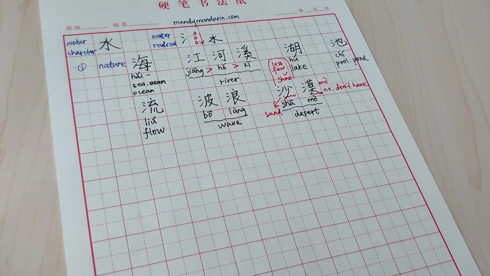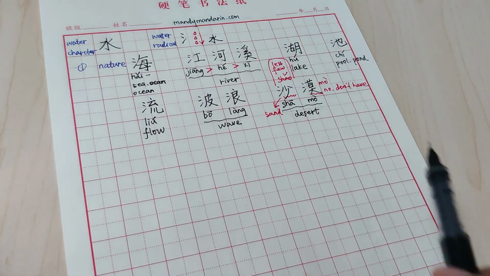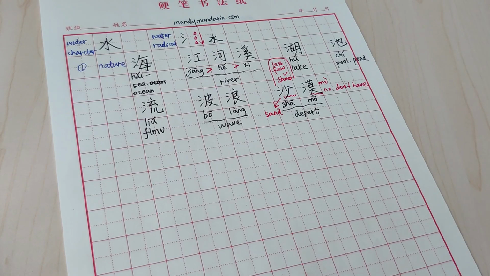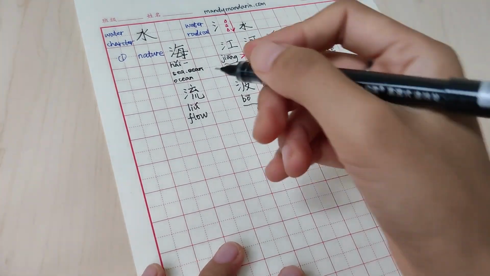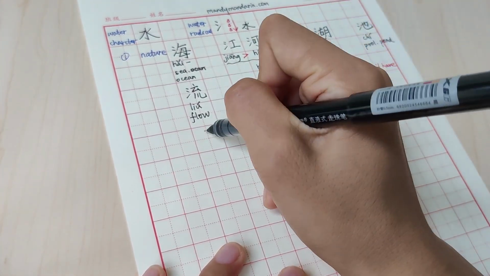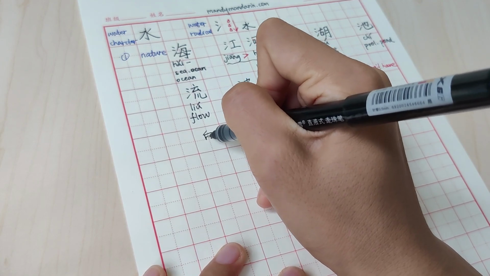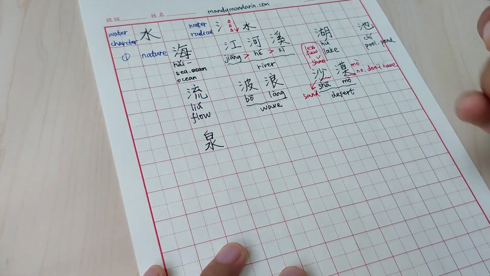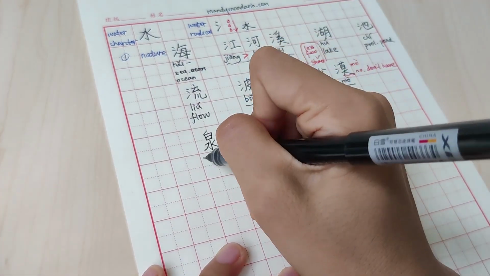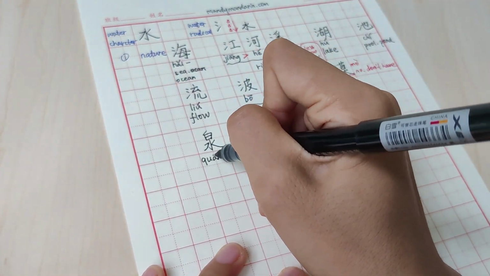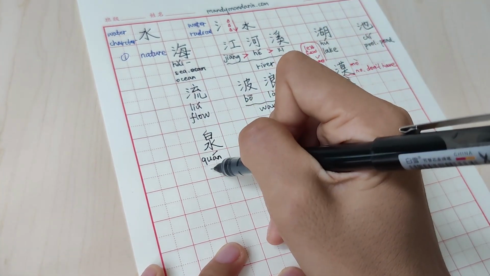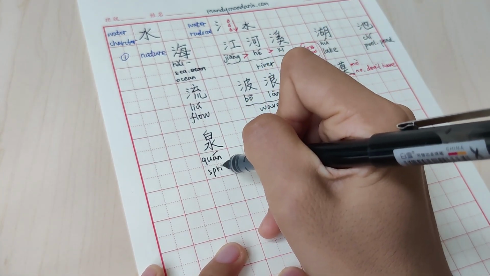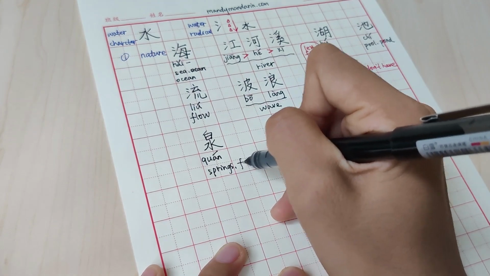All right, so the one last word that I would like to introduce to you under this category is when you're in the desert, probably, if you have good luck, probably you will find a spring. Spring is 泉. This is 泉. 泉, it means spring or fountain.